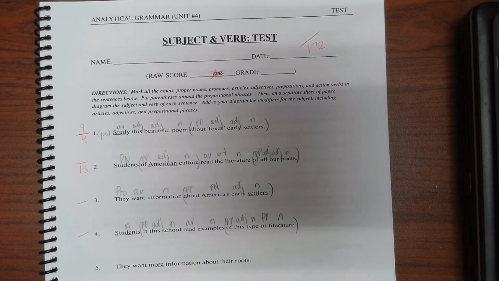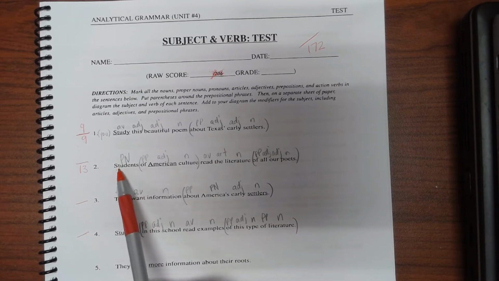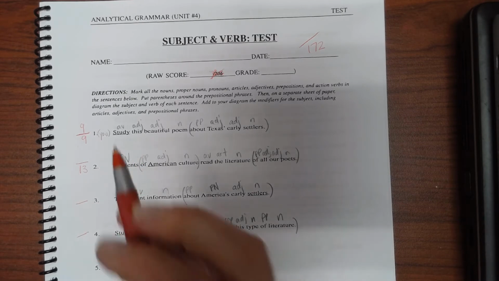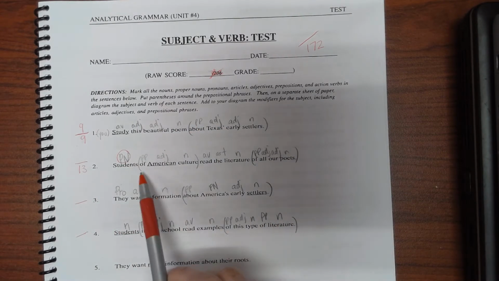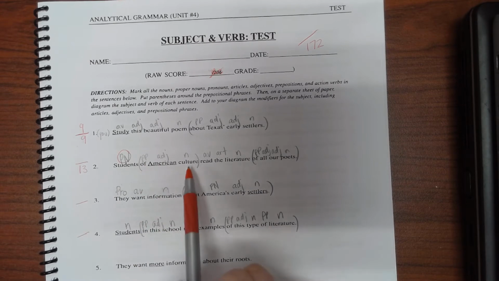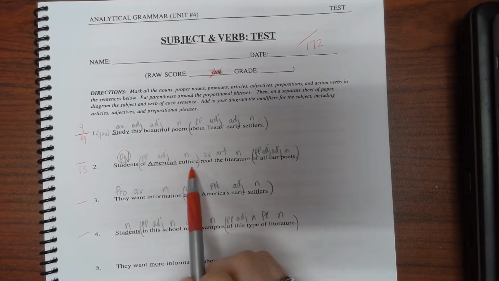Let's look at number 2. Students is not a proper noun. Somebody maybe made that mistake because there's a capital letter there. That's actually just a common noun, so what you're going to do is circle it. Of American culture is a prepositional phrase. Of is a preposition. American is an adjective. Culture is a noun. Parentheses, please.